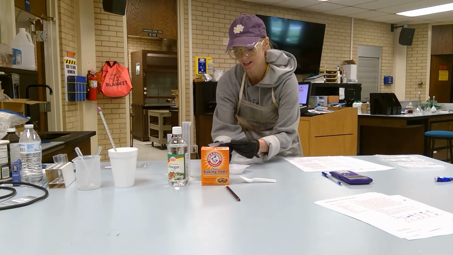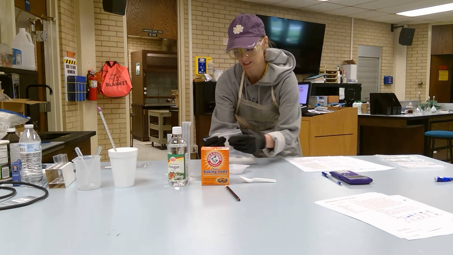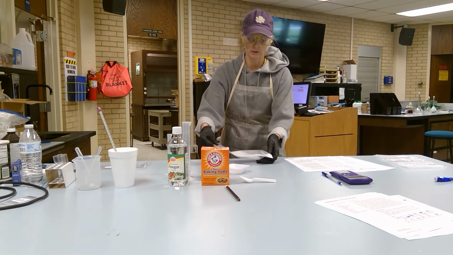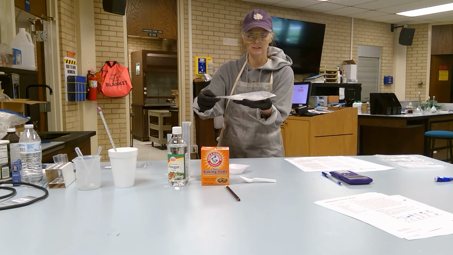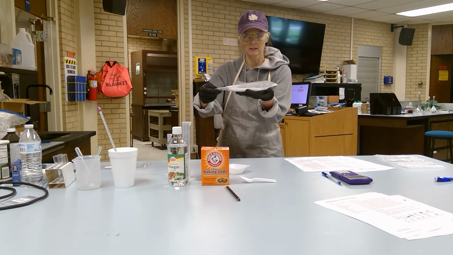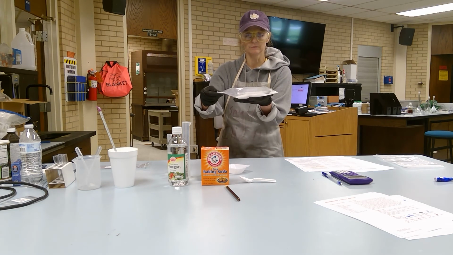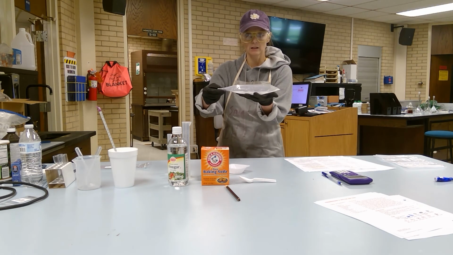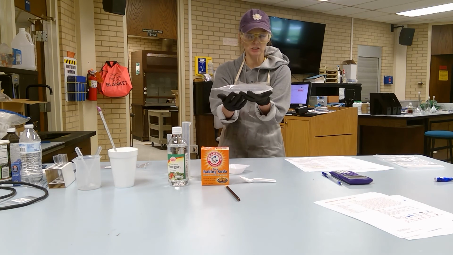Okay, and as you can see, I had my reaction begin before I finished closing it off. And what you should see is a chemical reaction occurring between your liquid and your solid. Now you need to write down all your observations.